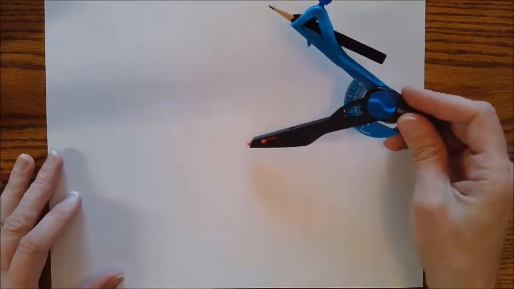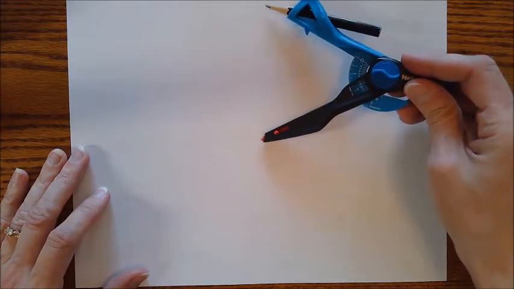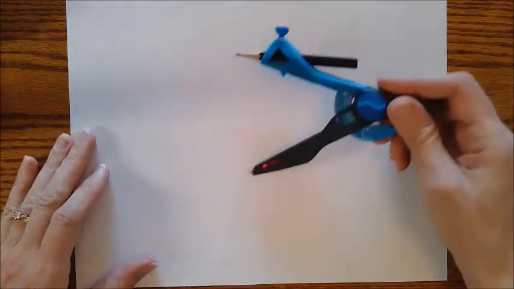All right, so let's look at creating our own design. What we're going to do is start with a compass, and you're going to need to try to approximate the center of your paper. So let's see, I need to close my compass a little bit more.